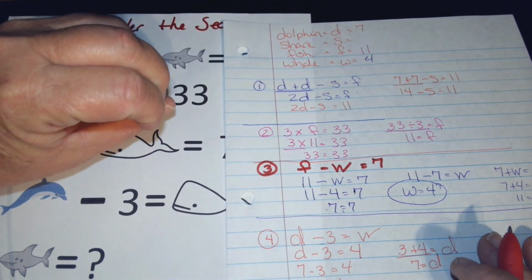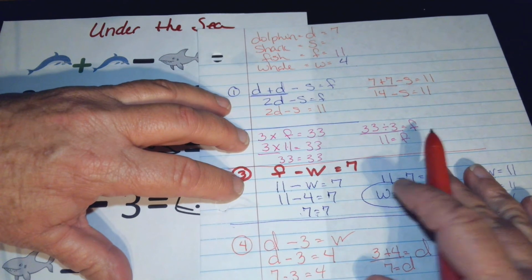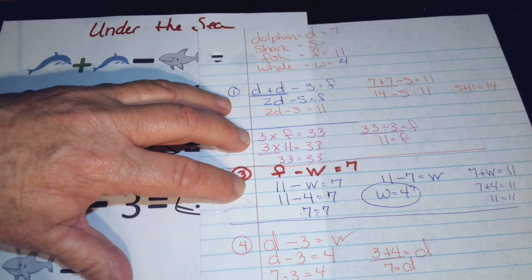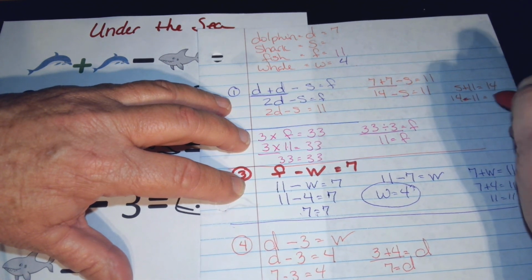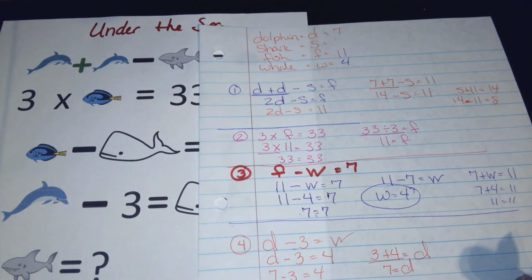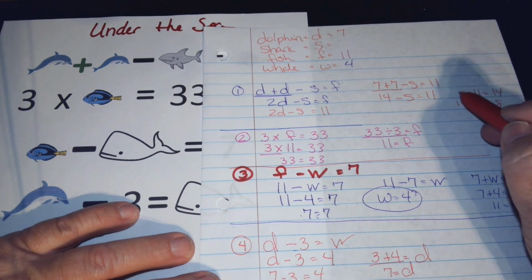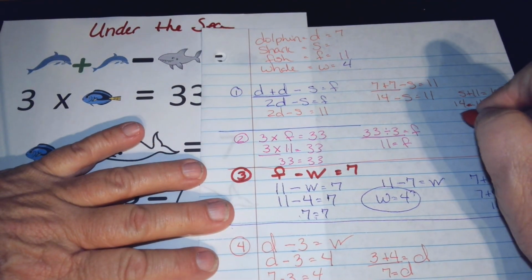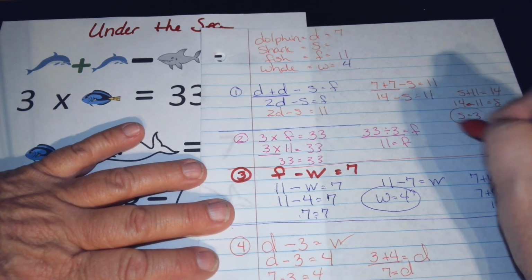I need to know my fact family now. Some number subtracted from 14 should equal 11. So I know that a shark plus 11 should equal 14. Fact family. Okay. I also know that 14 subtract 11 should give me that shark. So whichever one of those is easiest for me to solve. 11, and what do I add to 11 to get 14? 11, 12, 13, 14. Looks like shark equals a 3. 14 subtract 11. Does that equal 3? I think a shark is a 3.